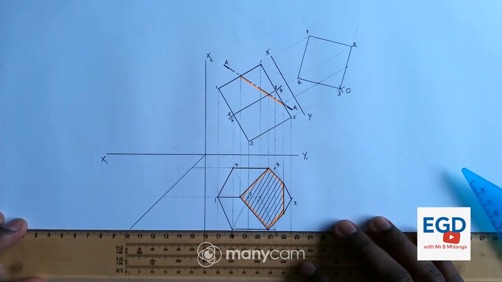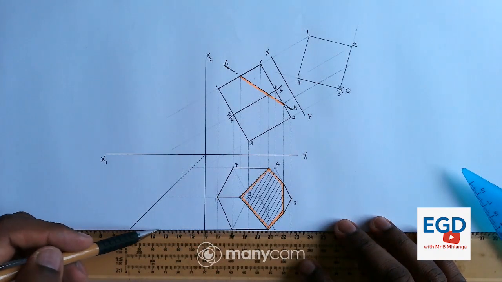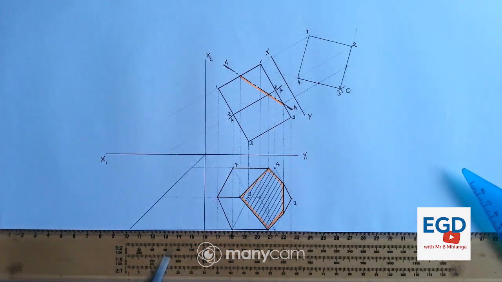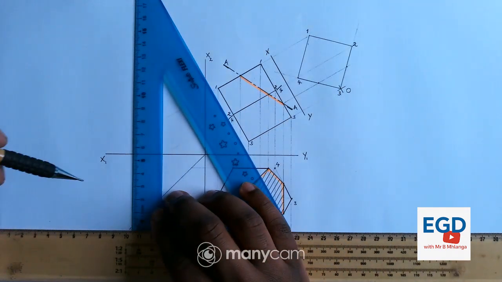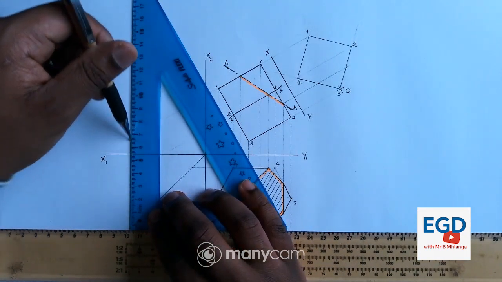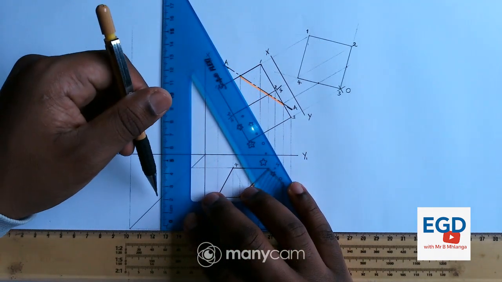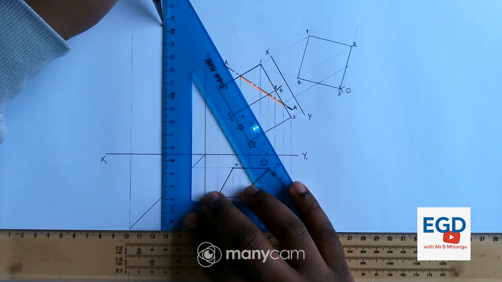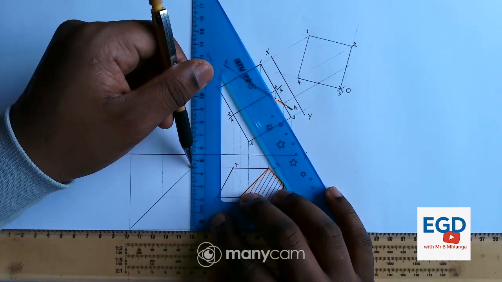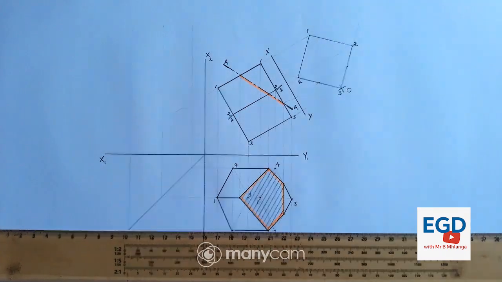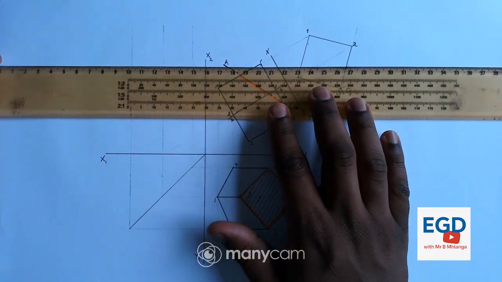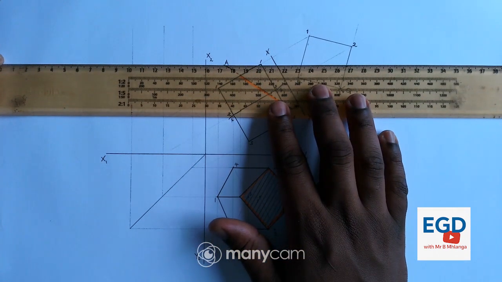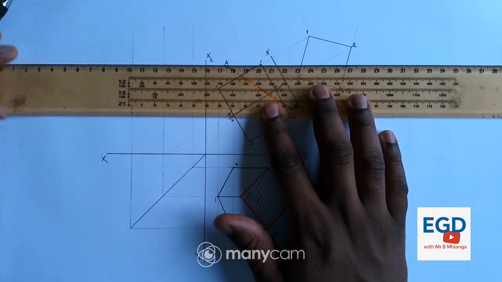I'll just project these points of the prism, and from here up, up, up. Okay, then now I have to project the points from the front view.